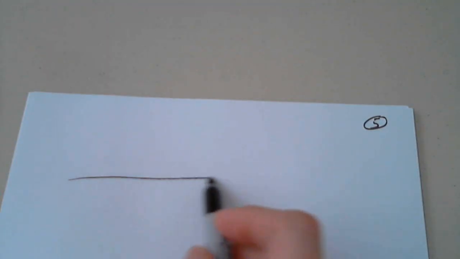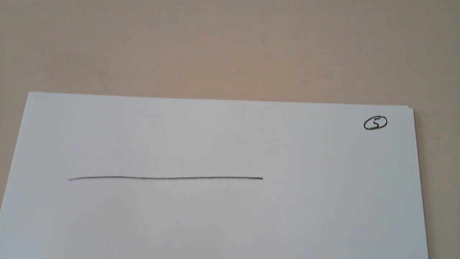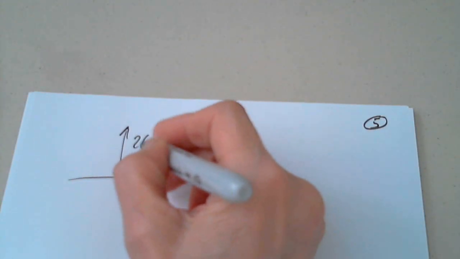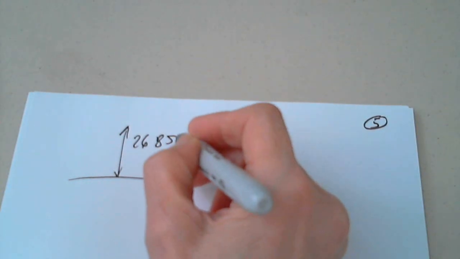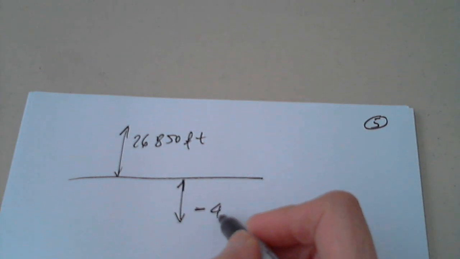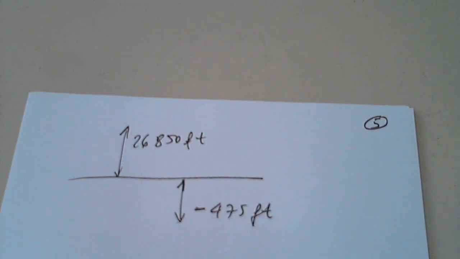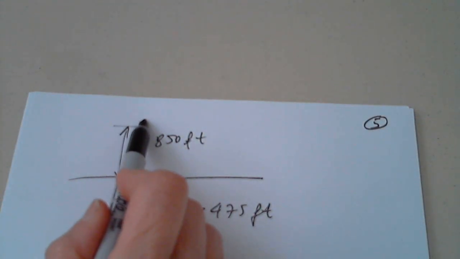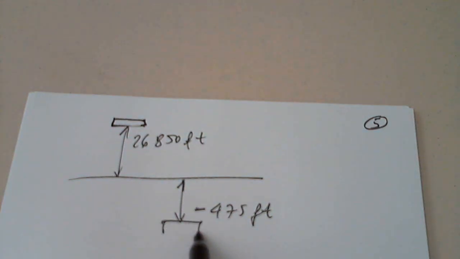So, as they suggested to us, let's use a drawing. So we have 26,850 feet, and then we have negative 475 feet. So here's the airplane, and here's the submarine.